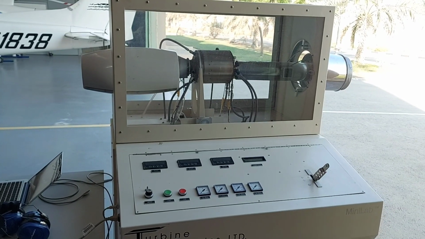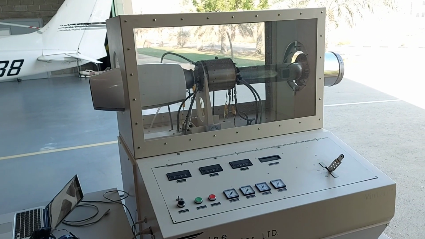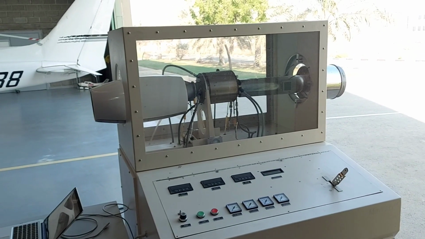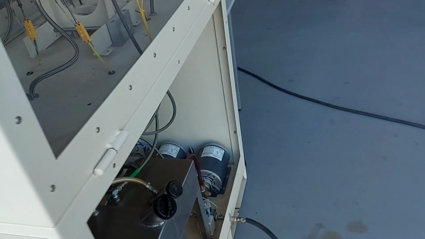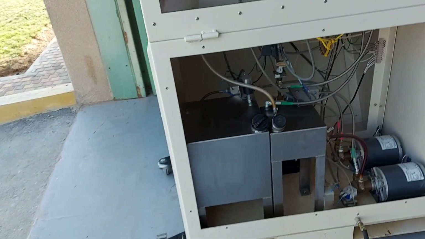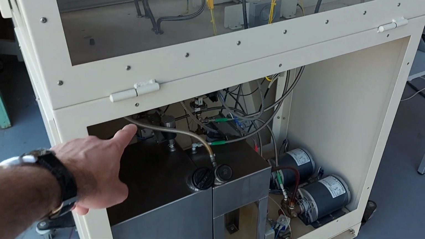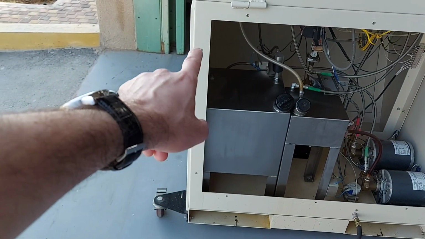Okay, this is a quick and short PD regarding the MiniLab Turbo Technologies gas turbine engine that we will use in term 2. The first thing we have to do is open the back panel, which is located at the back of the simulator. In this case, the back panel has been completely removed. Most of the campuses will have a back panel which needs to be removed from these screws.